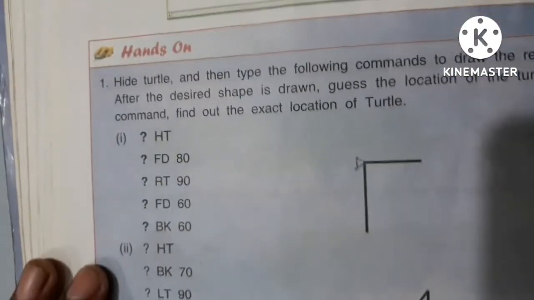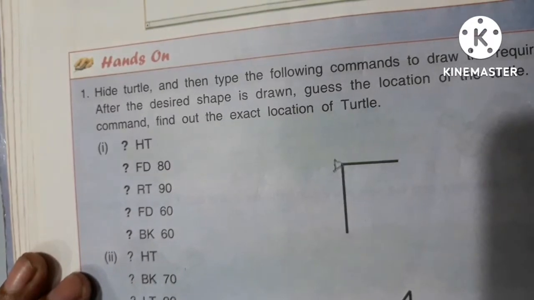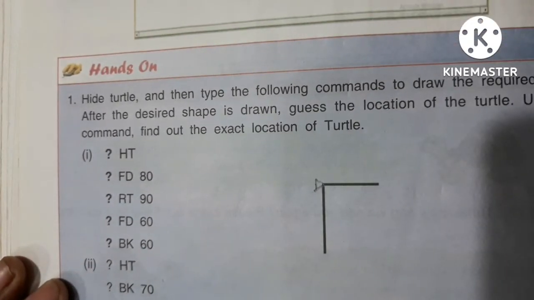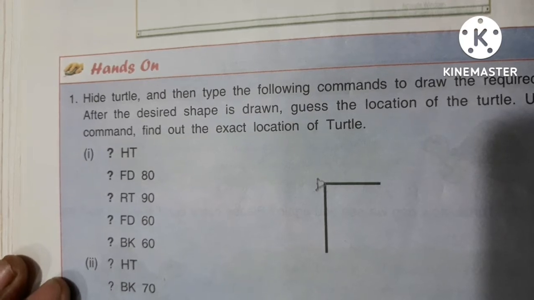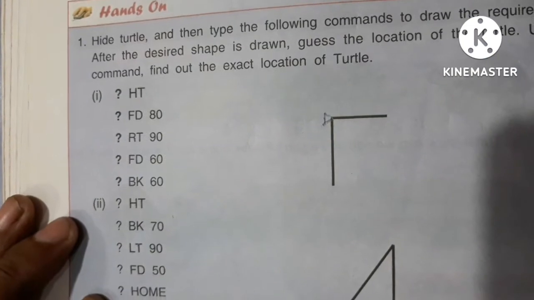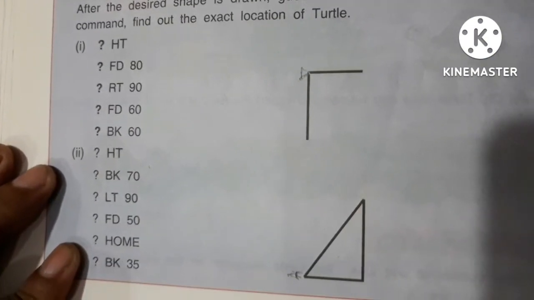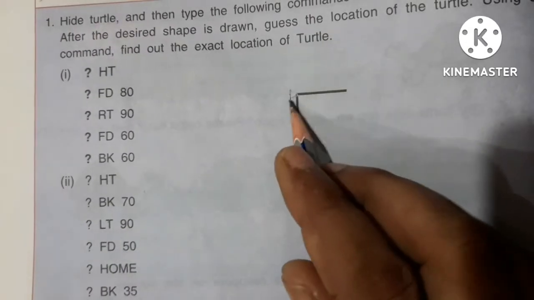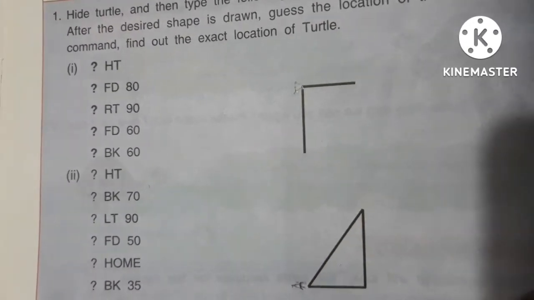Hands-on activity. Here, hide the turtle and then type the following commands to draw the required shape. After the desired shape is drawn, guess the location of the turtle. Using the ST command, find out the exact location of the turtle. I have drawn this thing here and this thing here.